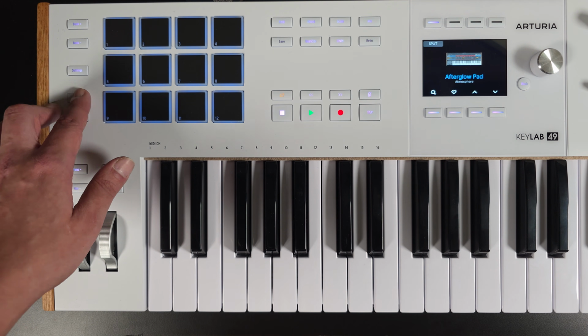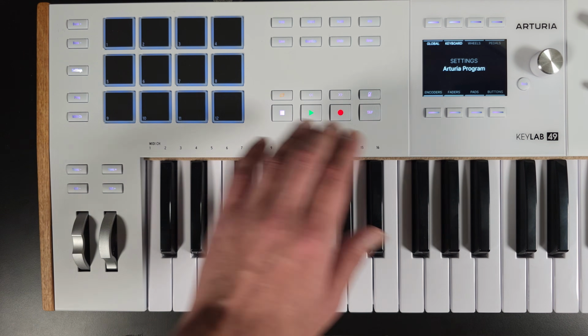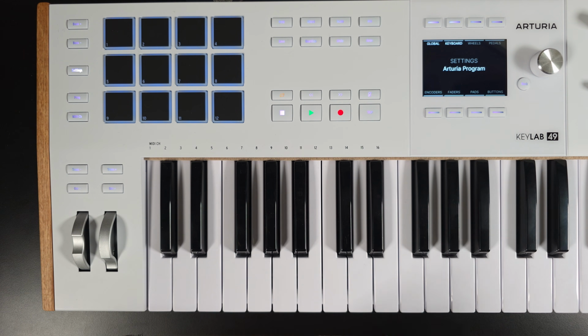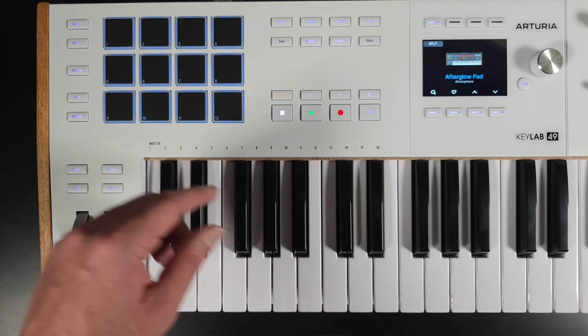If we keep going up, we have the program. We will talk about this later. But then you have the settings, and this one takes you to the settings. And here with the encoders and the different buttons, you can adjust the values or the settings for the encoders, the aftertouch, the velocity. It's the main configuration of the keyboard. We will go into detail much later. To get out of settings, you just need to press settings, and it will go back to the main screen.